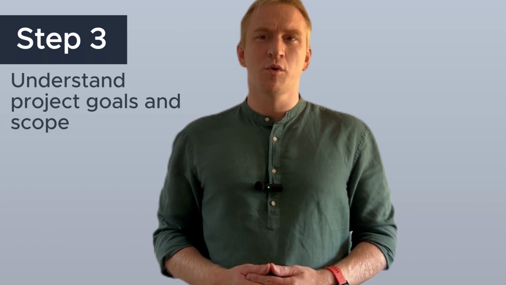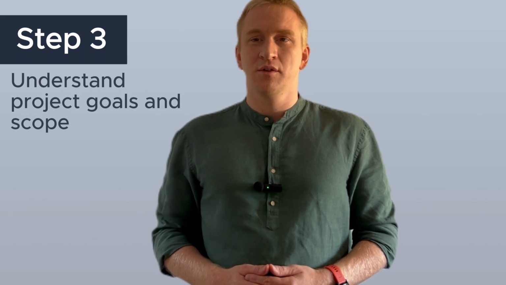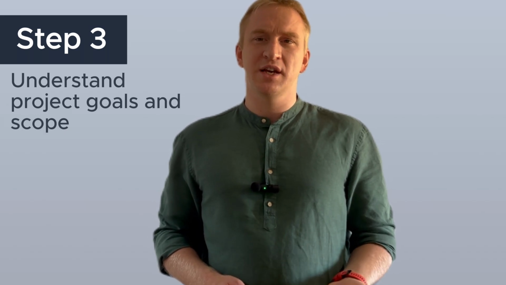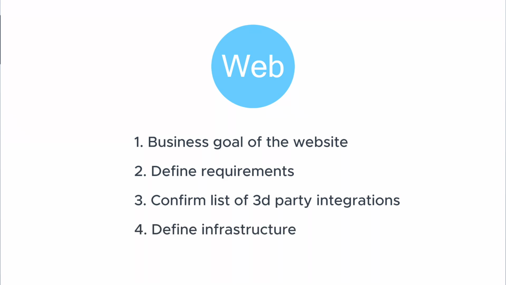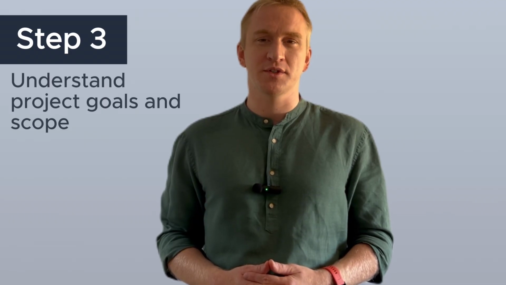Step number 3. Understand project goals and scope. The next step is to go through the known scope of work and understand business goals. For example, we are to build a 10-page website for healthcare company. Project manager should understand business goal of the website, define functionality, content, design requirements, and other kind of requirements. Then project manager should confirm if any third-party integrations required, define infrastructure requirements, hosting, domain, and more. We are to discuss this topic in detail in the scope management section of the course.